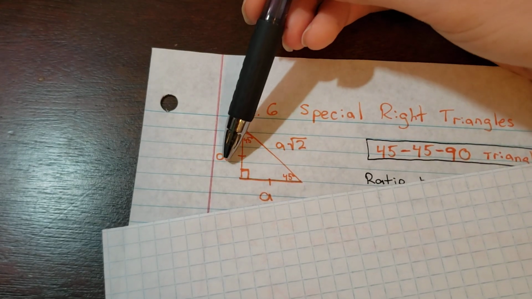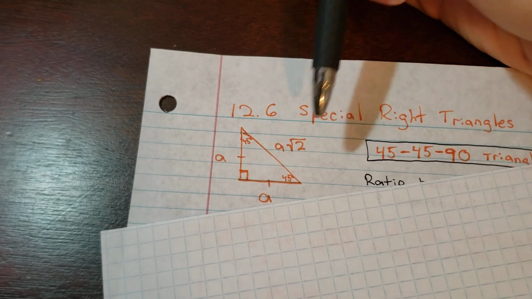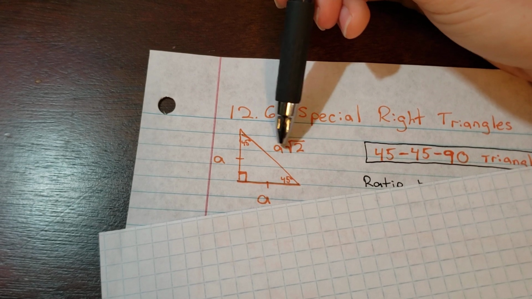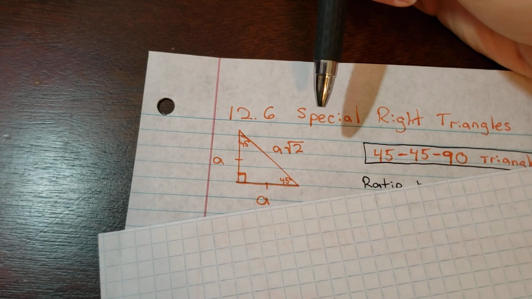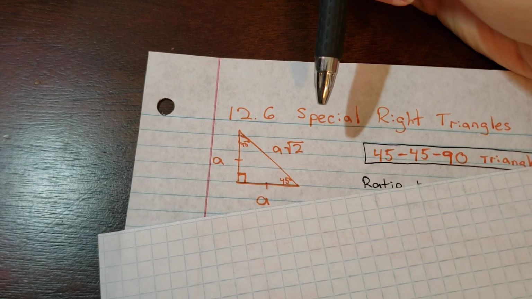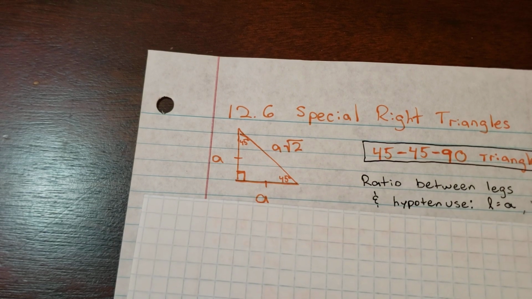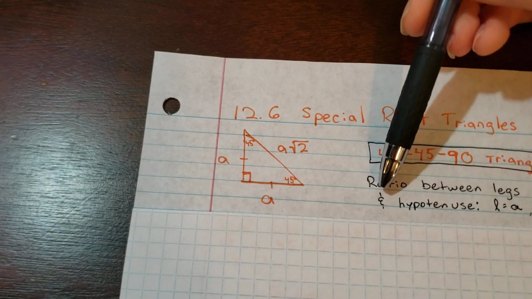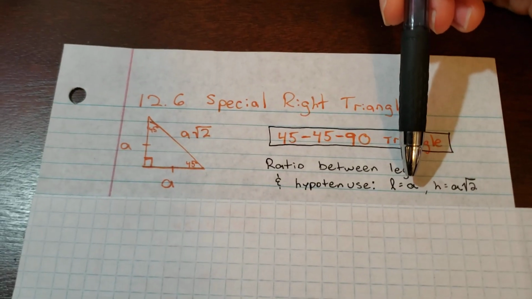Now, our hypotenuse we know has to be bigger, and it's always, always, always a times the square root of 2. Now, we can't simplify the square root of 2. So, all we need to remember is that the ratio between the legs and the hypotenuse: the legs are going to equal a.